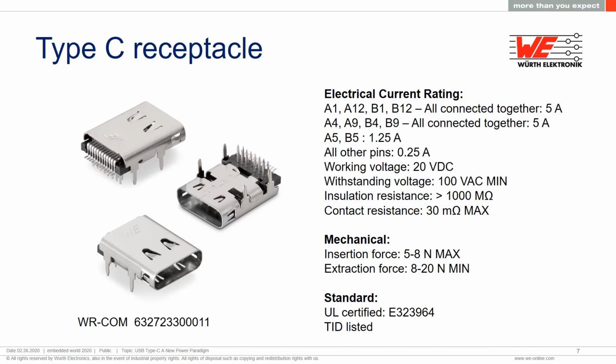This is what the Type-C receptacle looks like. You can see in the ratings that together the 4 power pins are rated for 5 amps, whereas all the other pins are rated for 1/4 amp at a working voltage of 20 volts. The maximum withstand voltage is 100. With a pitch spacing of only 0.5 millimeters, the interface needs to be able to handle possible shorts between pins during insertion and detachment.